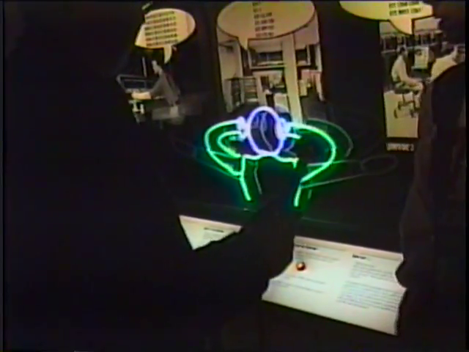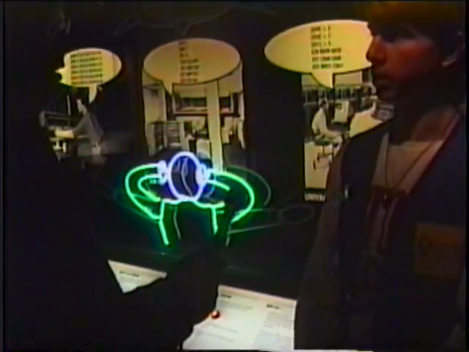Little mood music here just to get into this time period. And we're heading into the late 50s. Now the biggest problem is not so much building the computers, but programming them.